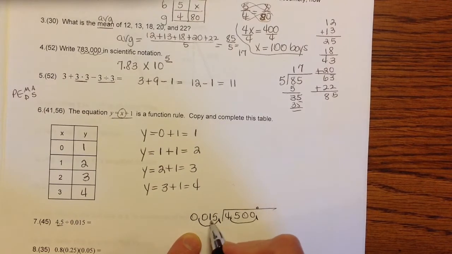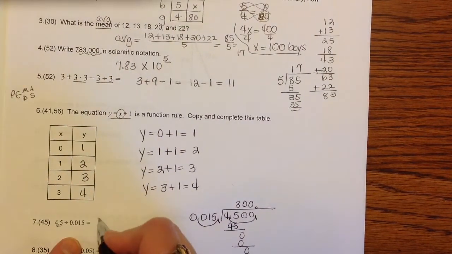15 into 4 won't go. 15 into 45 goes 3 times. 15 goes into 0 0 times. And 15 goes into 0 0 times. So we get 300.